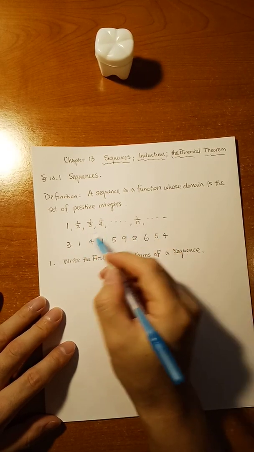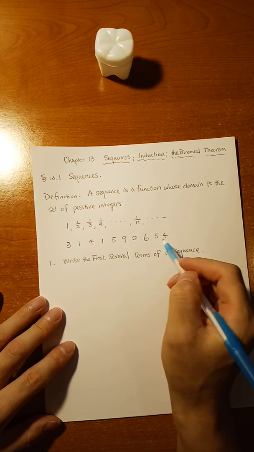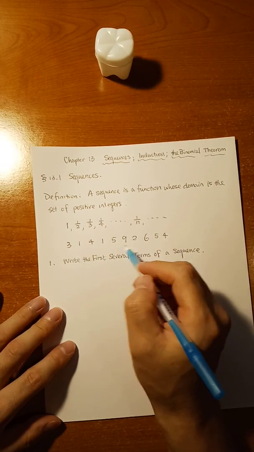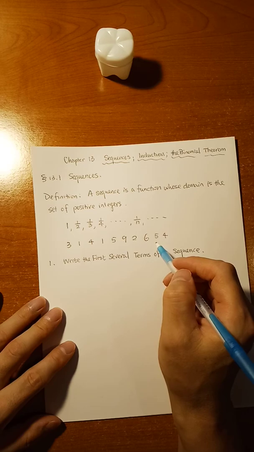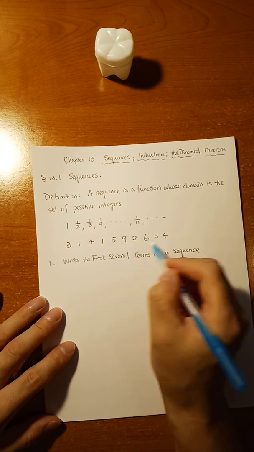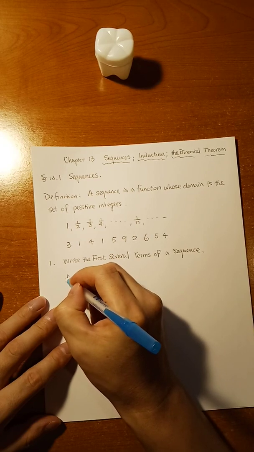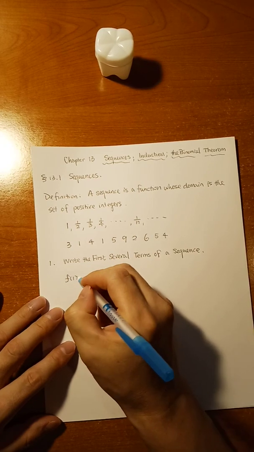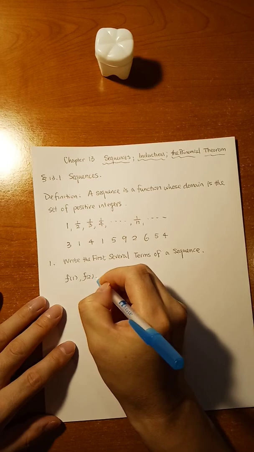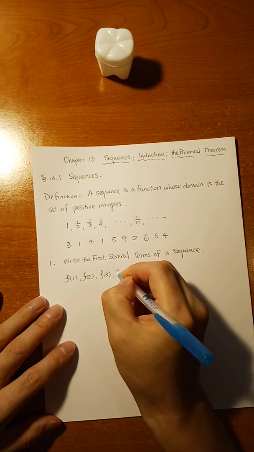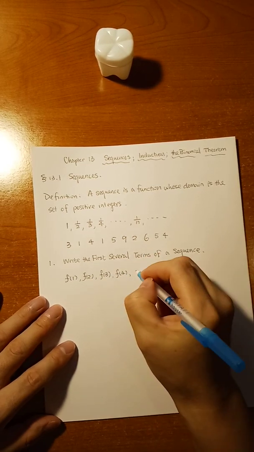So actually we did write the first several terms. Each number is called a term in this sequence. So you may say, okay, if it follows some pattern, we say it is f of 1, f of 2, f of 3, f of 4, and so on.